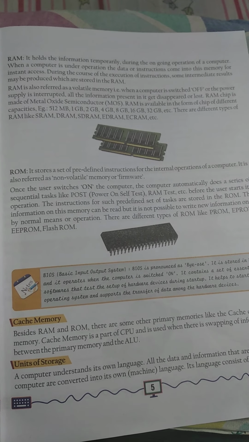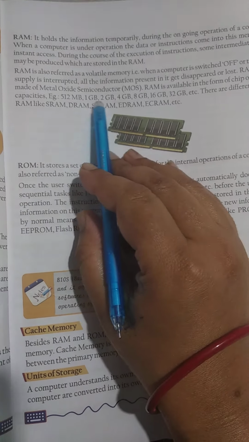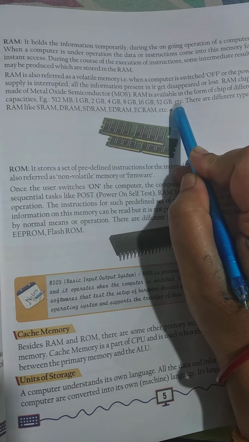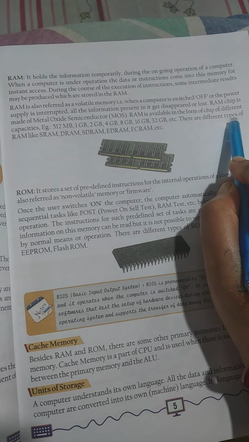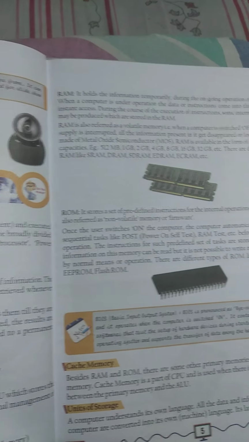Now, RAM also comes in various memory sizes. For example, 1 GB, 2 GB, 4 GB, 8 GB, 16 GB and 32 GB. There are different types of RAM like SRAM, DRAM, SDRAM, EDRAM and ECRAM, etc.